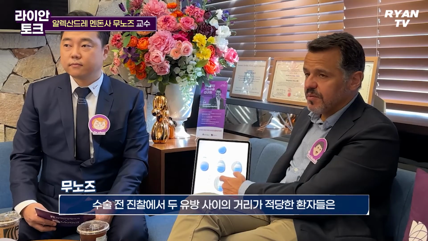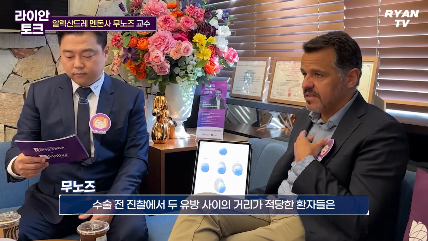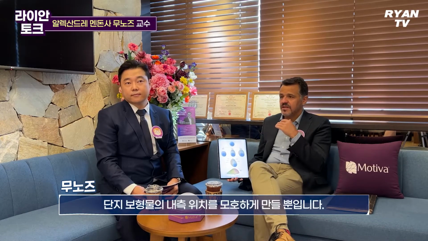If you look at patients who have a nice, adequate distance between the two breasts in the pre-op analysis, maybe you do not need a lot of fat because the distance is already good. Fat grafting in this area is just to camouflage the medial limits of the implant.